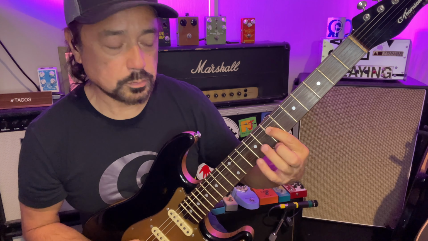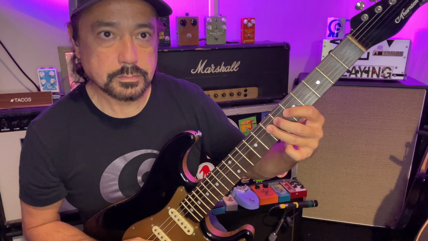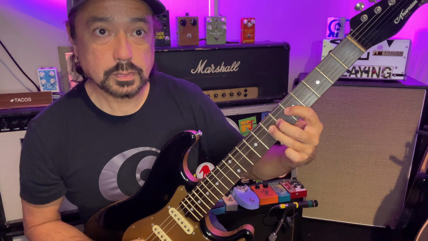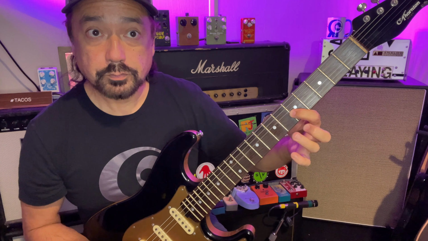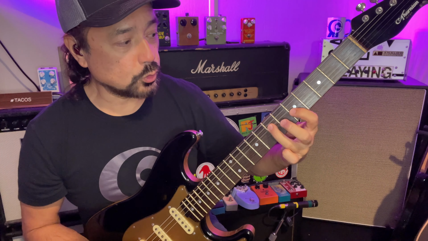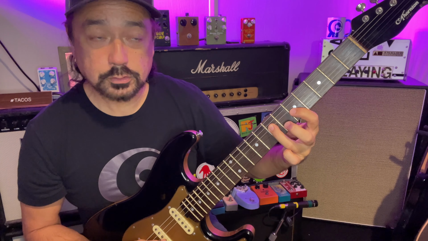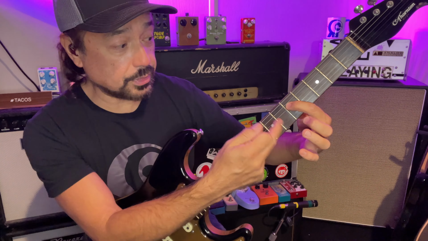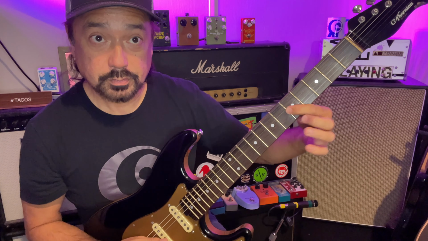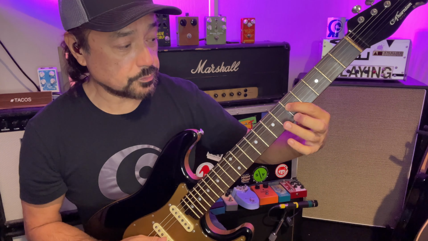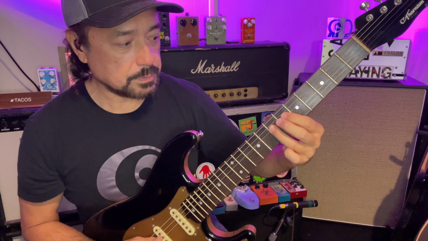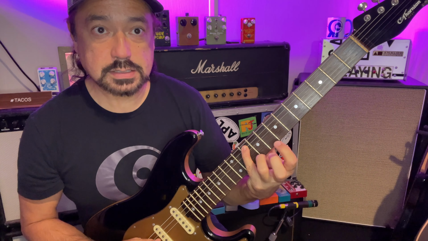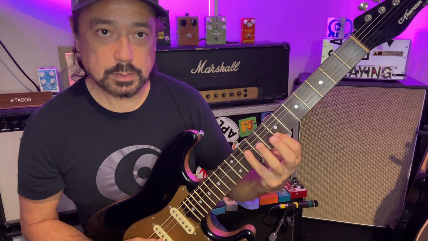Flat 7, root. I could play that all on one string like this, or on 2 different strings, like that. Root, flat third, back to the root. Notice, the flat third and the flat 7 are on the same frets, just on different strings. Same thing here. If you go up here, root, flat third, there's a flat 7 right there. Same relationship.